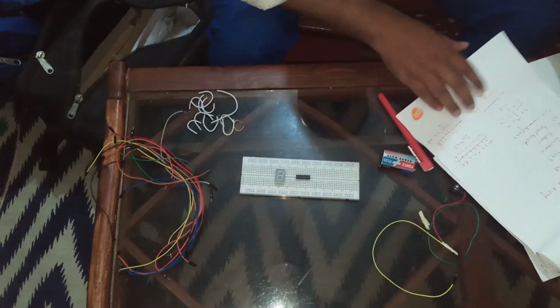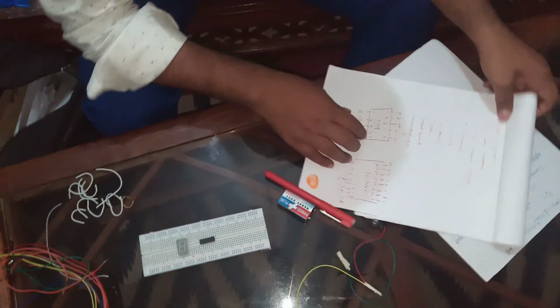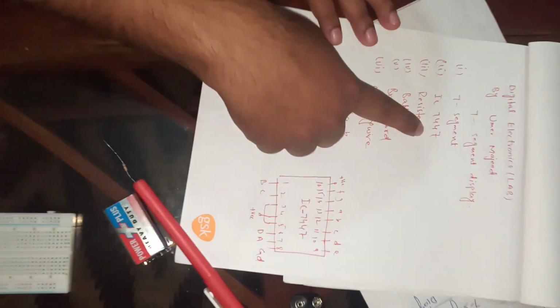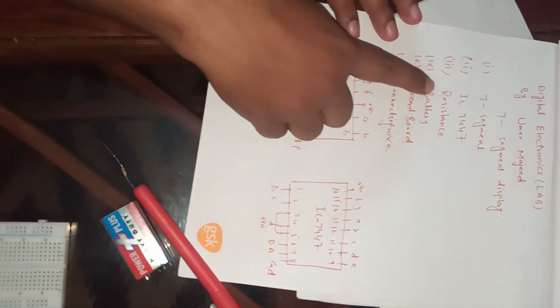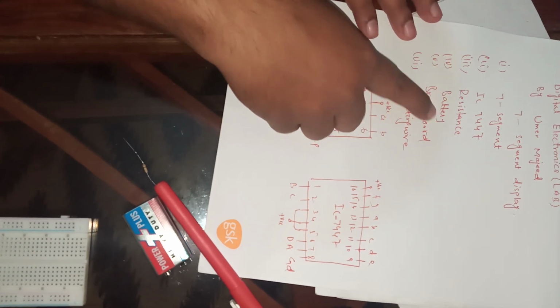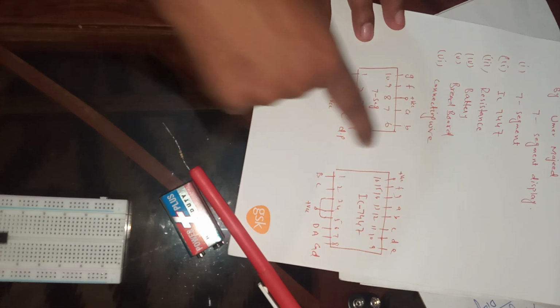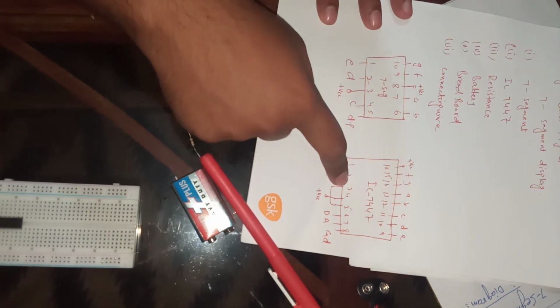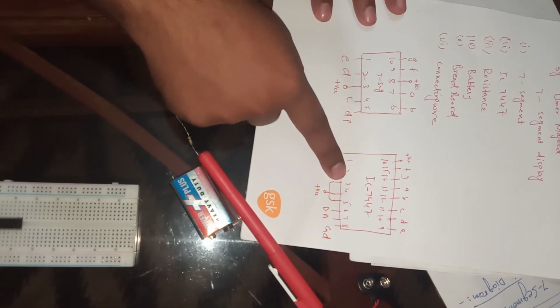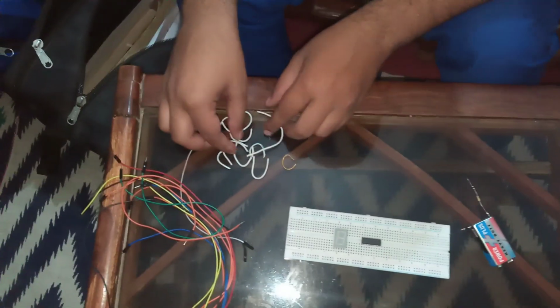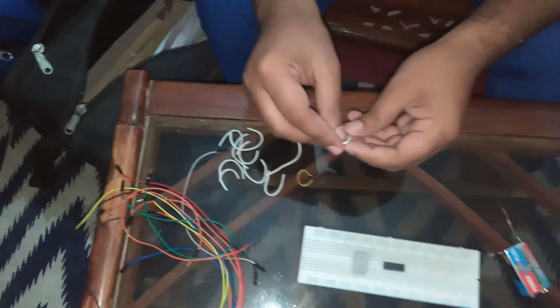So here is the apparatus: 7 segment, IC 7447, resistance, battery, breadboard, connecting wires. Here is the pin configuration for the 7 segment and IC 7447. Now we operate this according to the pin configuration.